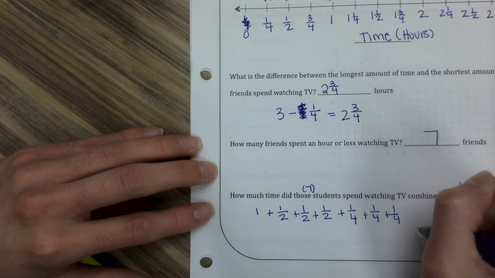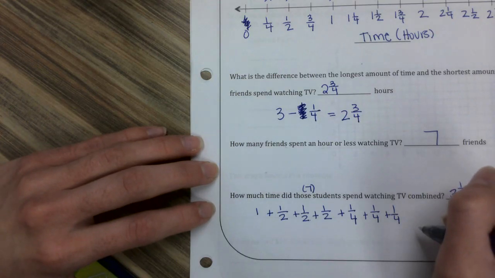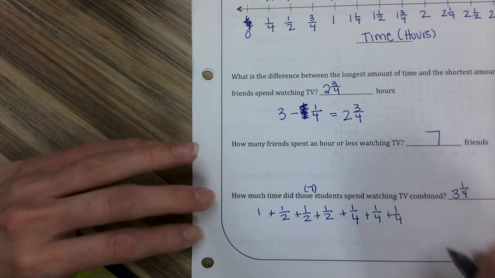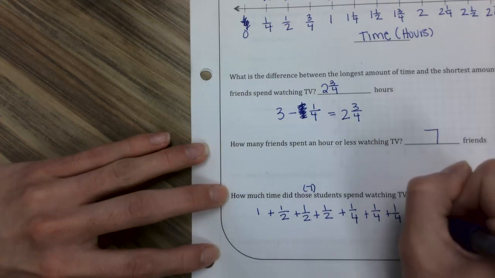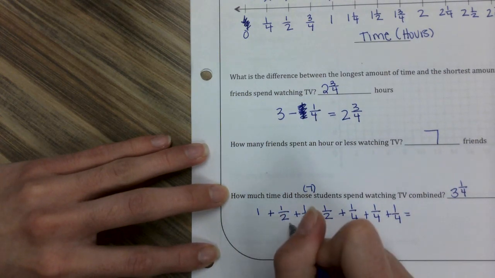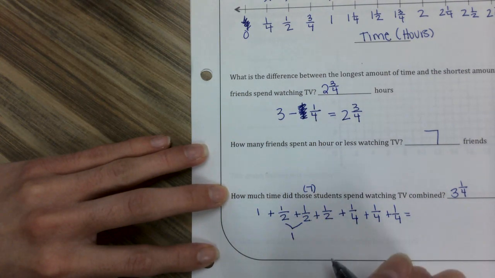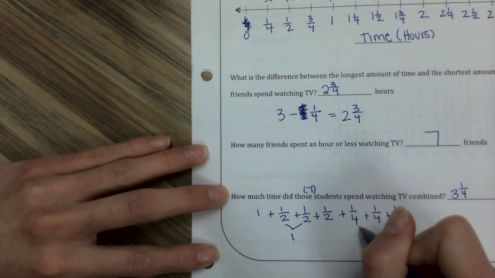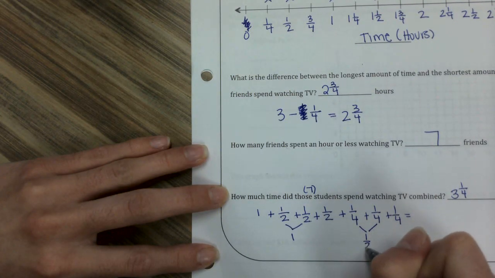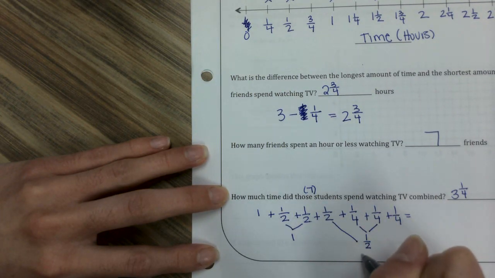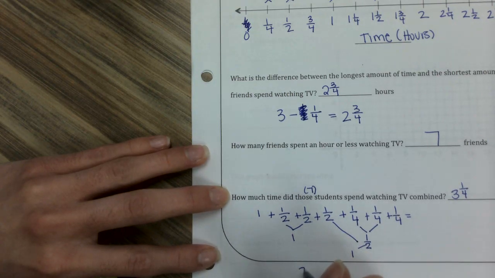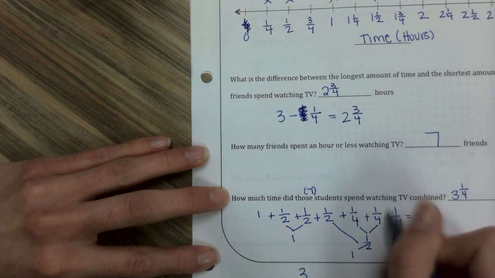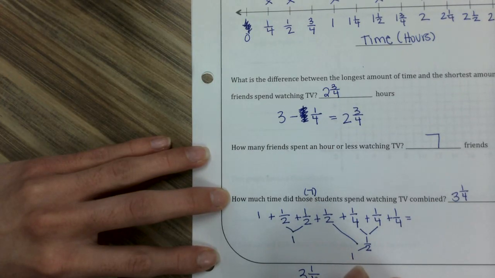That's where I didn't count the one yesterday. I forgot about it. Okay, so then I can add 1/2 and 1/2 is 1. So I've got 3, and this little guy left over here, and 4.